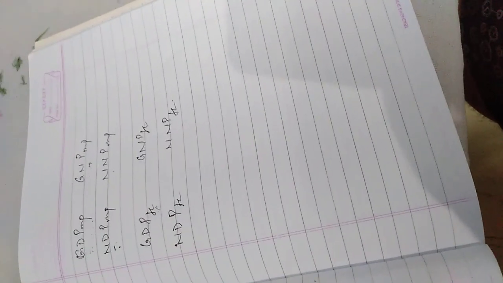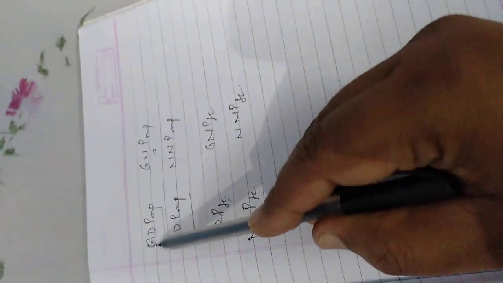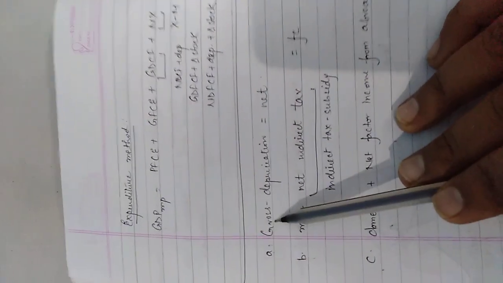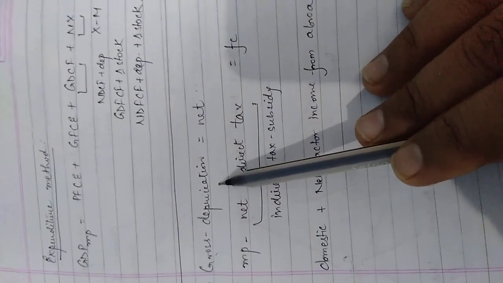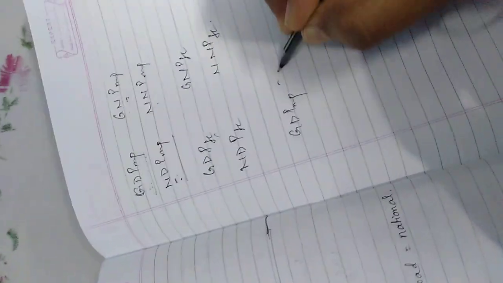Now please try to understand the basic three formulas that we are going to use for today's class. Now you see over here, this is GDP MP and this is NDP MP. The difference between both of the terms is this gross and this word N stands for net. Now the first formula that we are going to use is, whenever you see the word gross anywhere and you need to convert into net, what you need to subtract is depreciation. So the formula becomes GDP MP minus depreciation is equal to NDP MP.